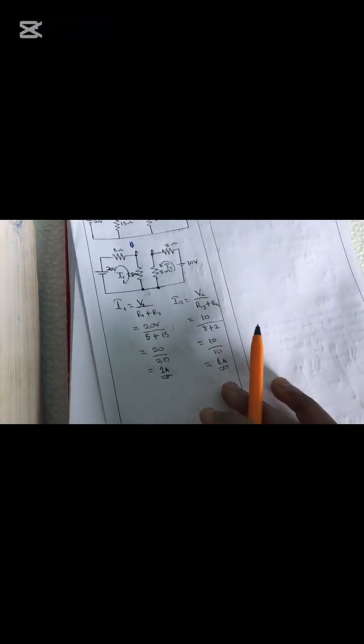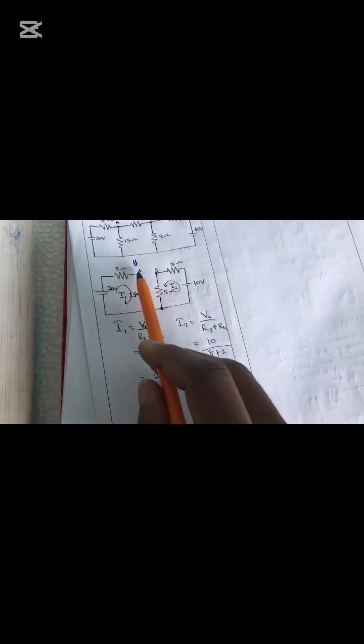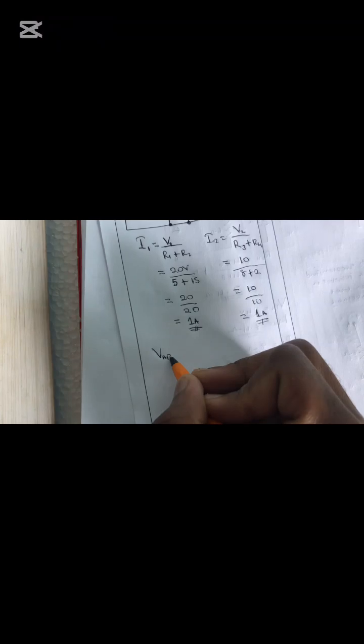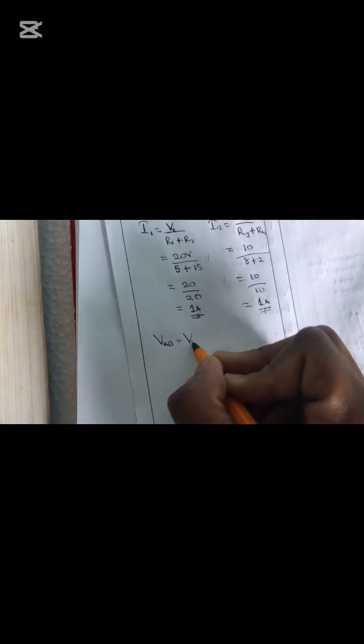After doing that, what we are going to do is find our Thevenin voltage in between A and B. VAB is equal to the Thevenin voltage.